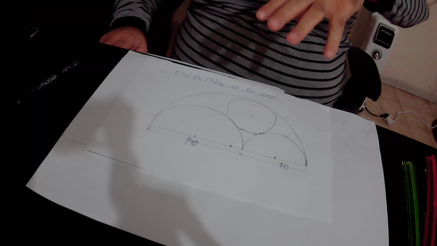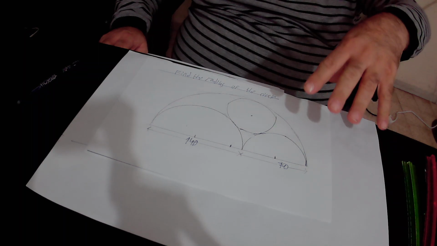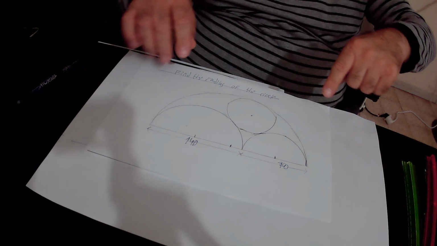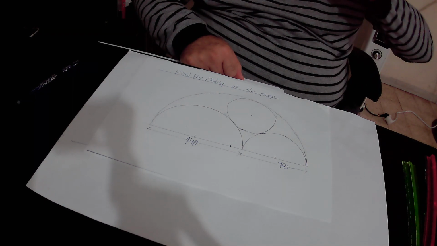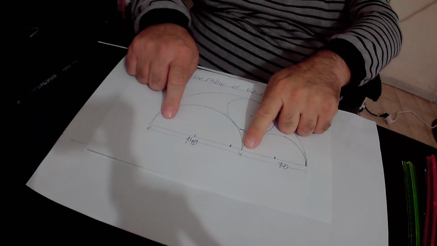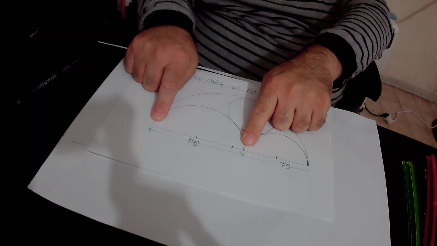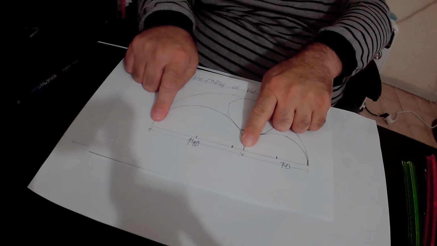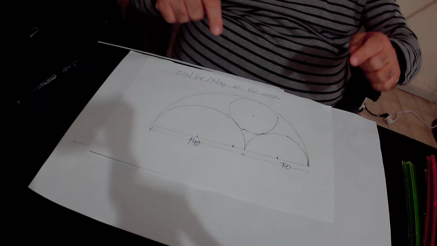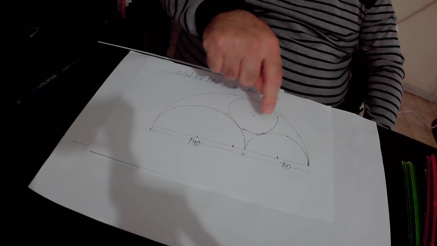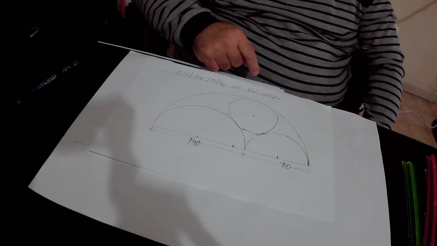Hello, in this lecture we will find out the radius of the small circle. In the drawing we have a big semicircle. Inside this big semicircle we have two smaller semicircles and one small circle. We know that this line segment is equal to 140 units in its length, and this line segment equals 70 units in its length, and our mission is to find out the radius of this small circle.